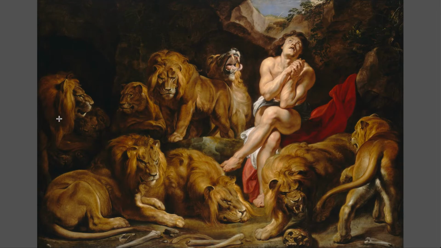Here's another example with Daniel in the lion's den. Again, in this case, it doesn't have as much movement in the same sense of there's not anything struggling. But look at this. This is Daniel seated. Look at how he's seated. It's all clenched together with his legs and his hands in this position, his eyes looking up here.